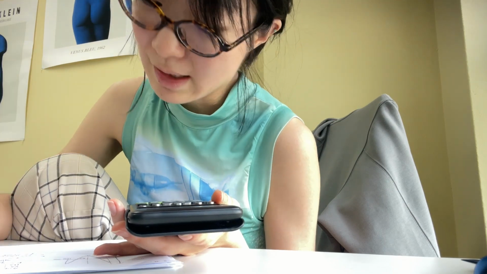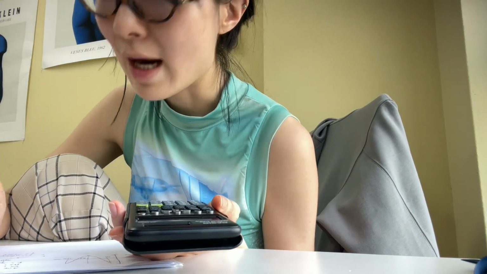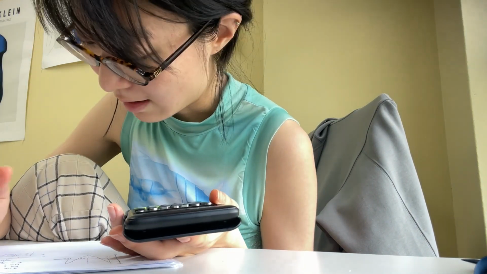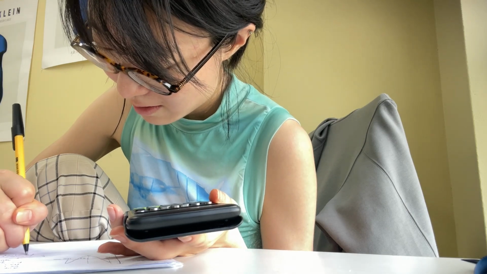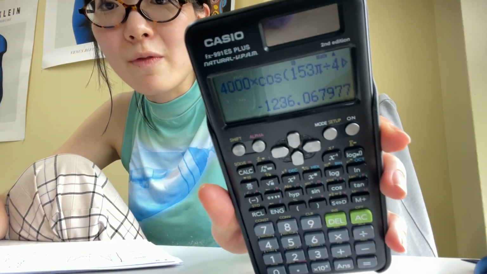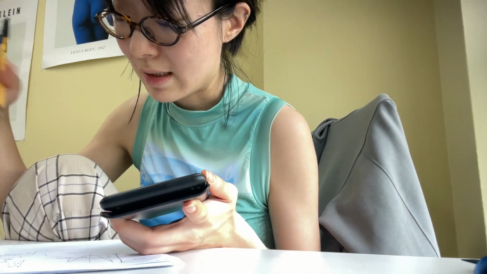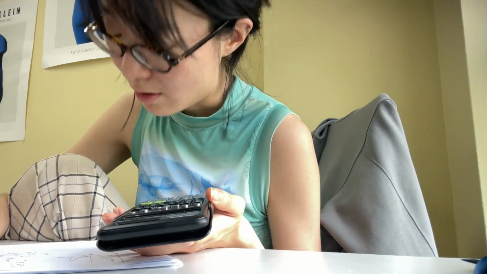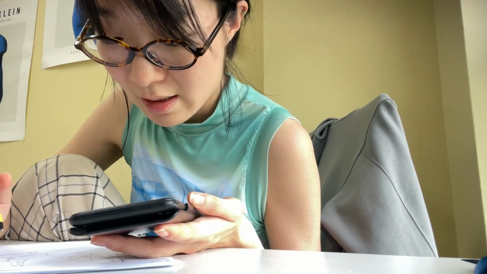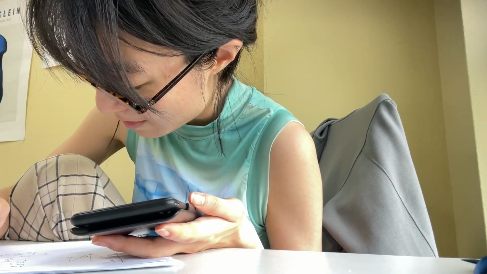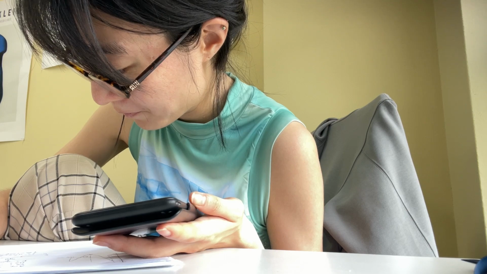And negative in this case just means it's going south, right? So that makes sense. So this is what I get, negative 1,236, and negative just means south. So 1,236.07 kilometers south.